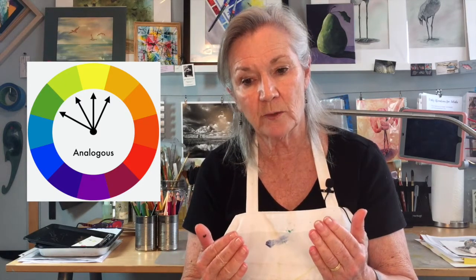The next color scheme is analogous. Analogous color schemes are when we have 3 to 4 colors sitting side by side in the color wheel. Analogous color schemes are often found in nature. They're harmonious, very pleasing to the eye. We just want to make sure in an analogous color scheme that we pay attention to values so that it doesn't get boring. We want to make sure that we get some real dark darks and some real light lights to balance out the harmoniousness of an analogous color scheme.